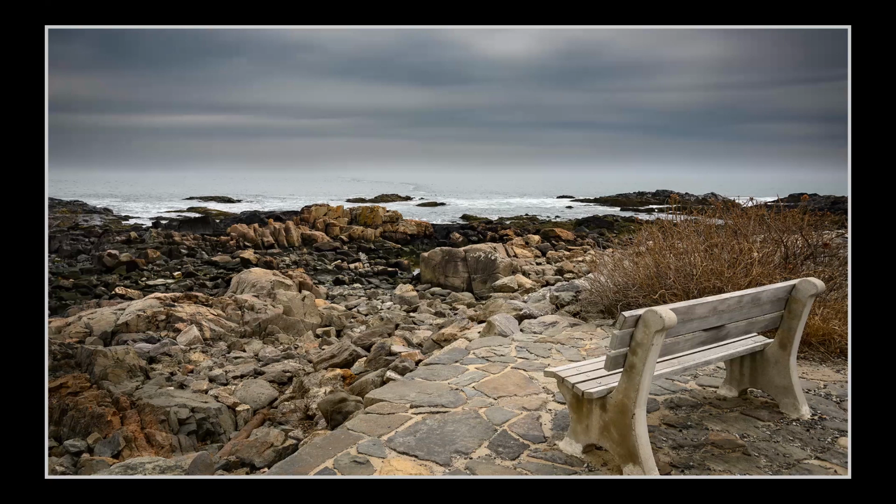And then I lightened up some of the stones and got rid of the other bench, the corner of the bench that was behind it, by cloning in some stones. And I lightened up a little bit on the darker stones that looked like wetter stones out there. Then of course I put the border, the stroke, around it. And that's about what I did with this one.